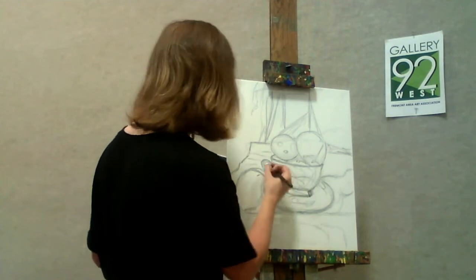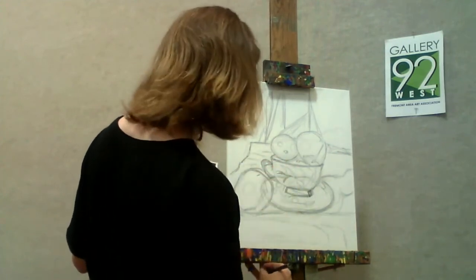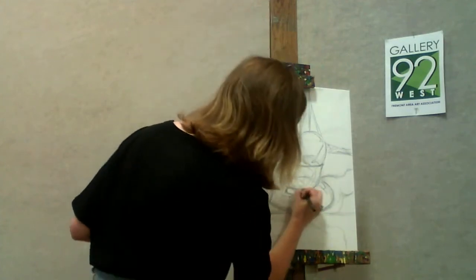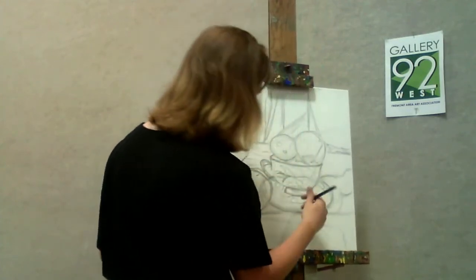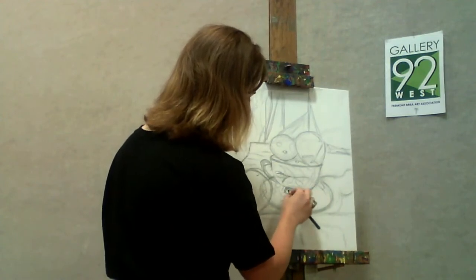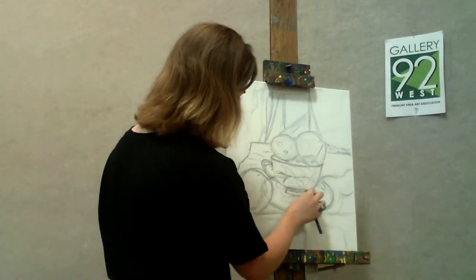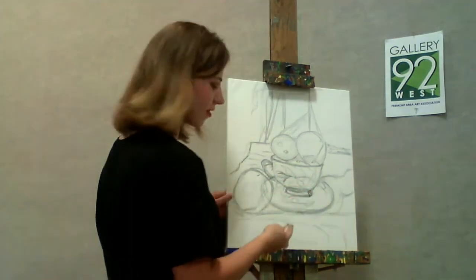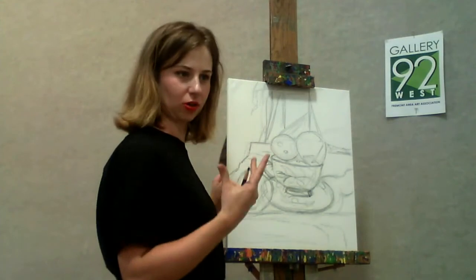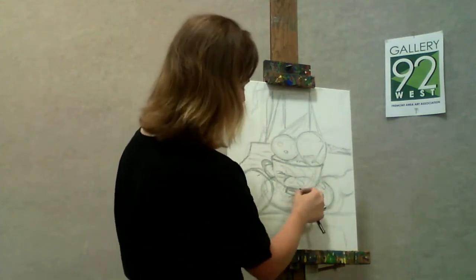Going back to this handle, because it still just doesn't quite look right to me. I think the belly of the teacup needs to come down just a little bit more. But at least it's not super symmetrical. I feel like when you have a perfectly symmetrical object, that's really, really hard to freehand draw.